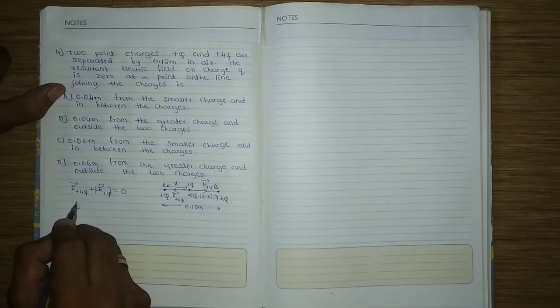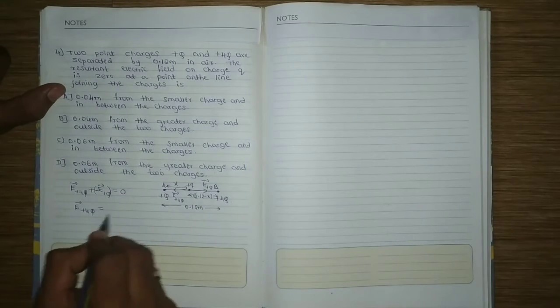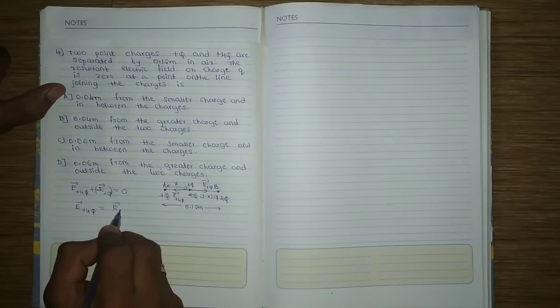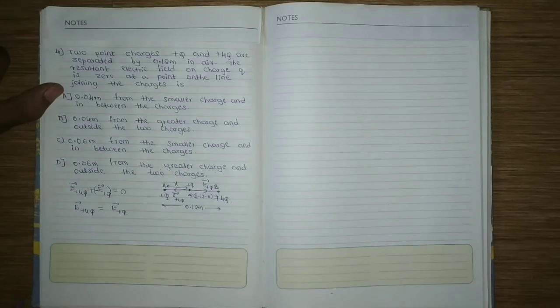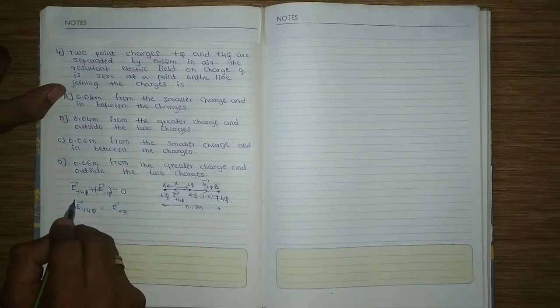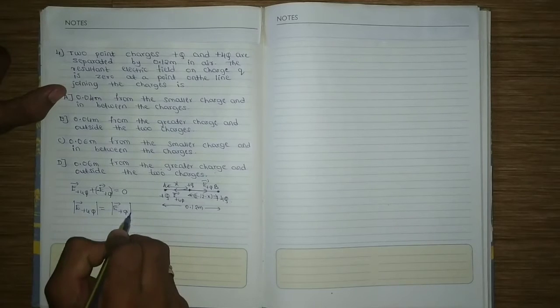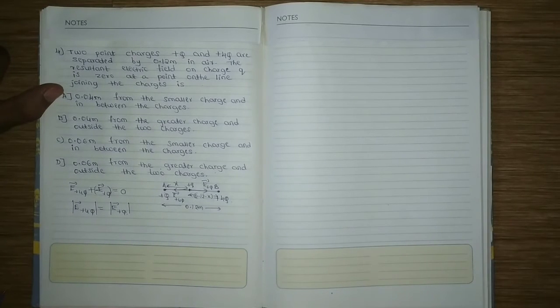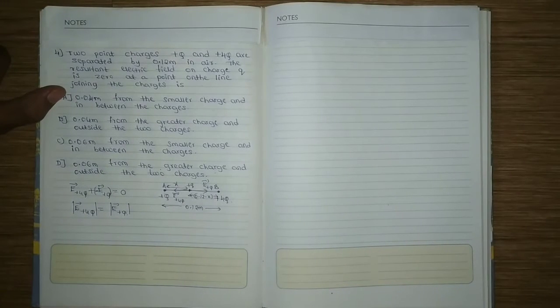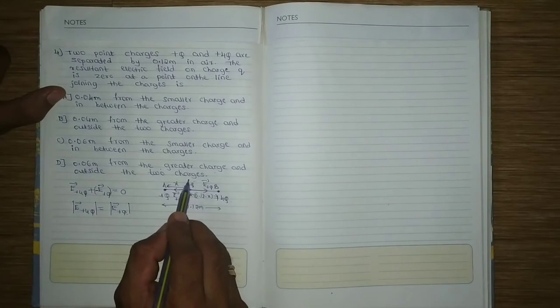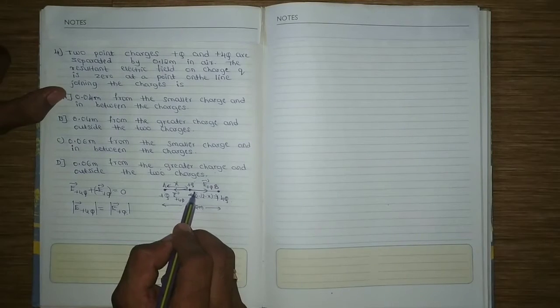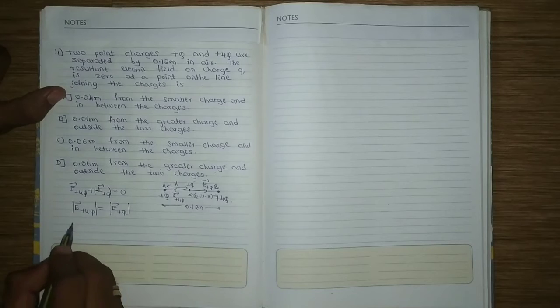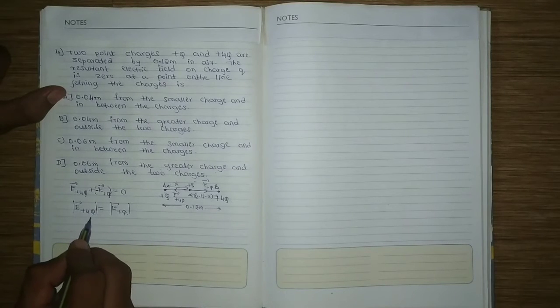Then I get E vector due to 4q is equal to E vector due to q. Now I take the magnitude of this. The electric field acting on the test charge due to the charge at point B is the magnitude of E vector due to 4q.